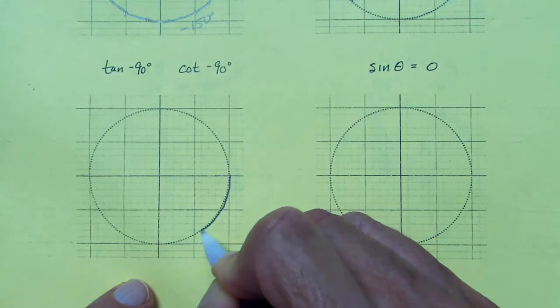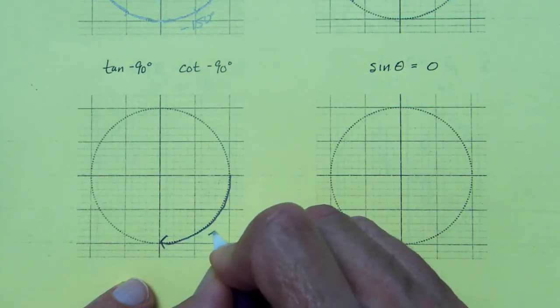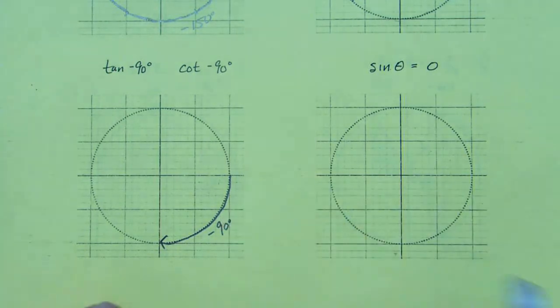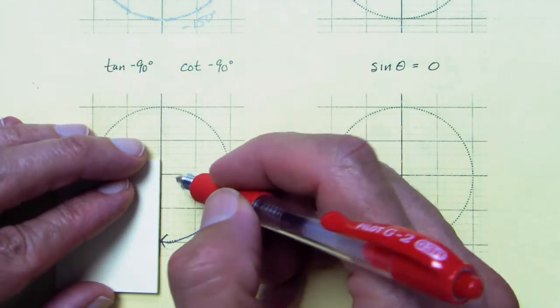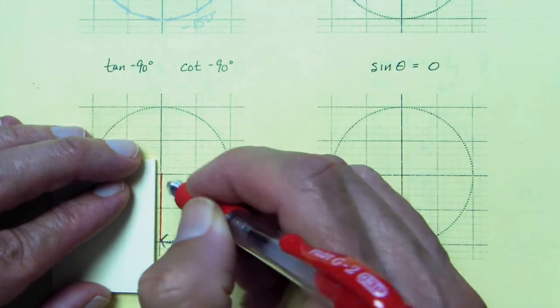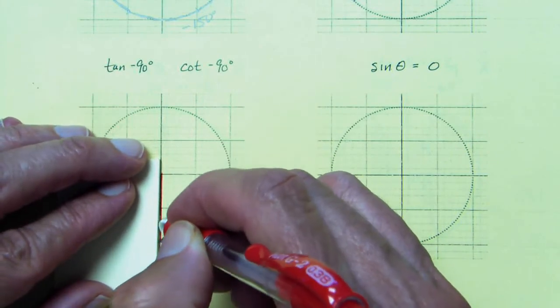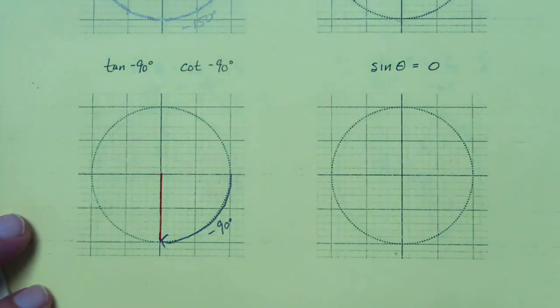So negative 90 degrees takes us right there. There's negative 90 degrees. And so now the triangle, this is where it gets a little interesting. You draw to the x-axis, and then you draw to the origin. It's the same place that you're drawing. And you have this kind of squished triangle.